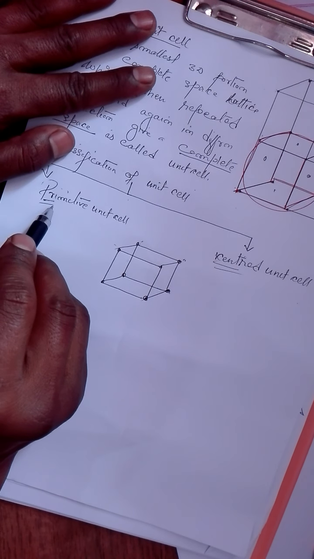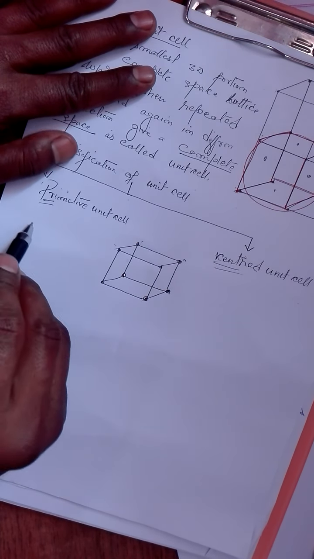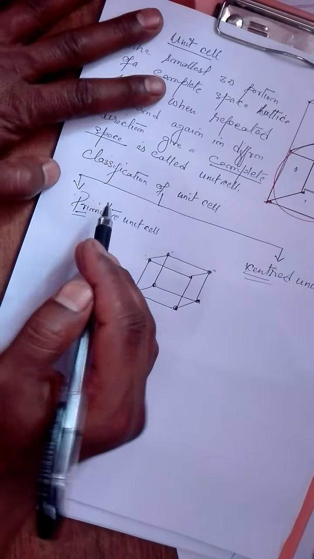This one, by definition, I will define like this: primitive unit cell.